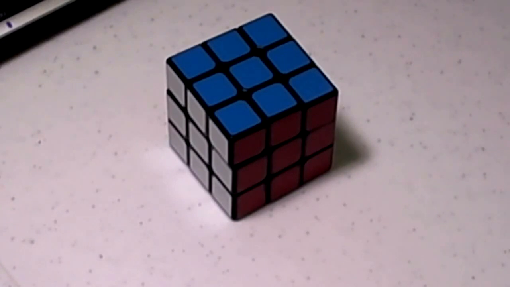Also, lastly, CLS is an algorithm set that orients all the corners while you're doing your last slot in a certain way. I'll show you that in the video as well. So that pretty much wraps up all the notation explanation.